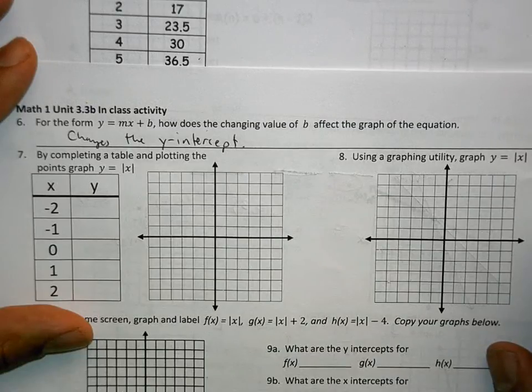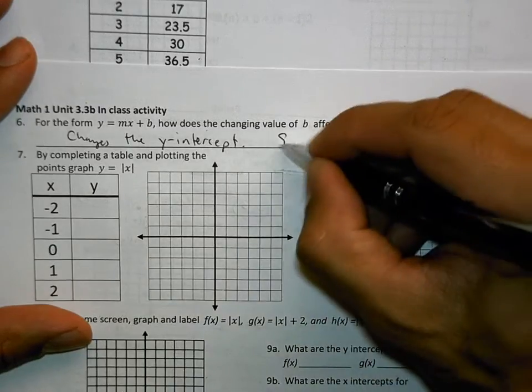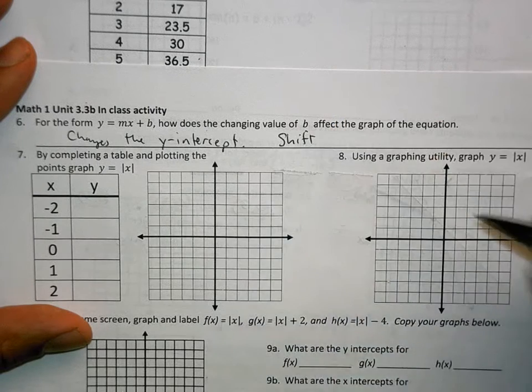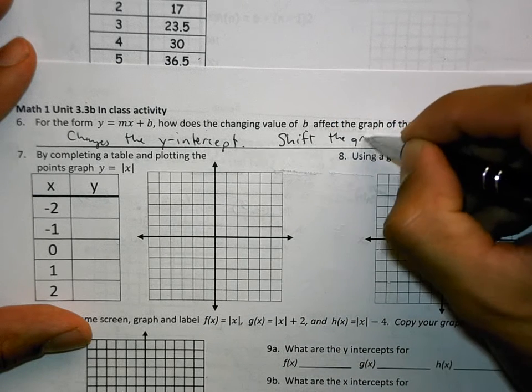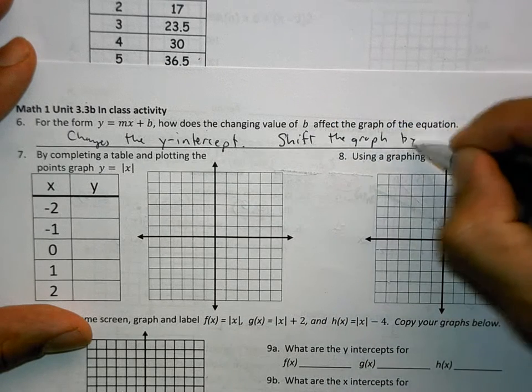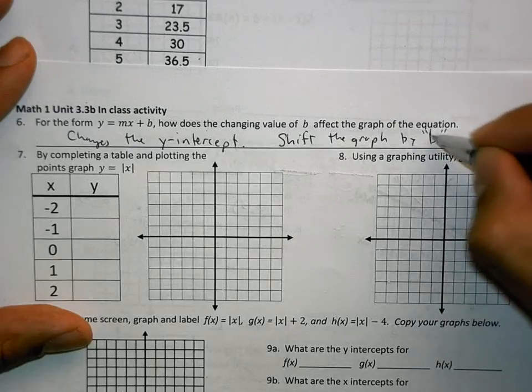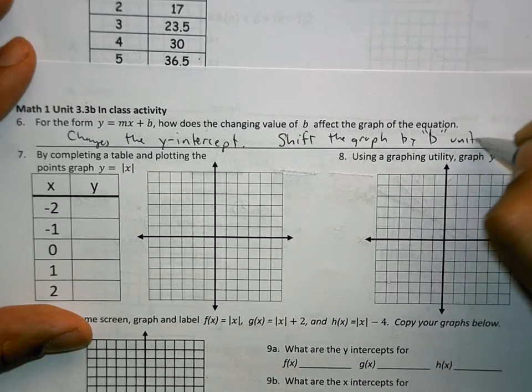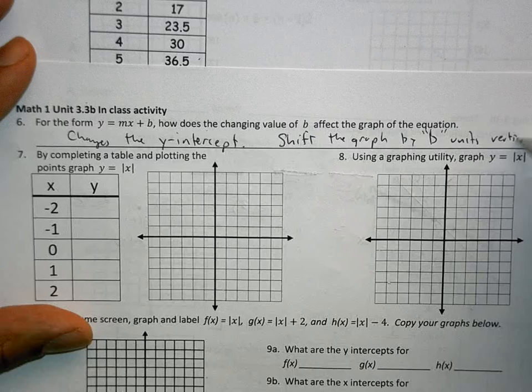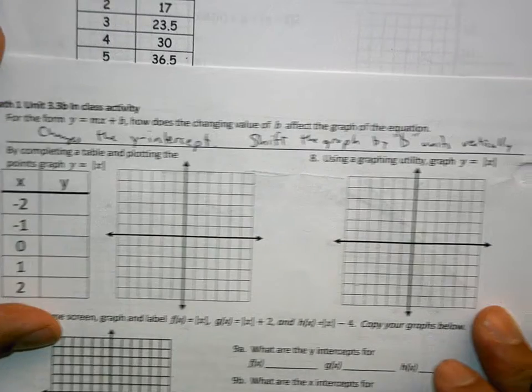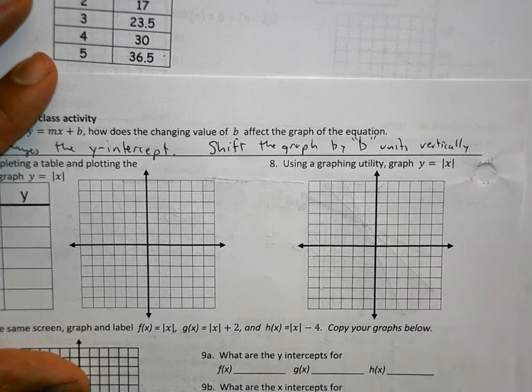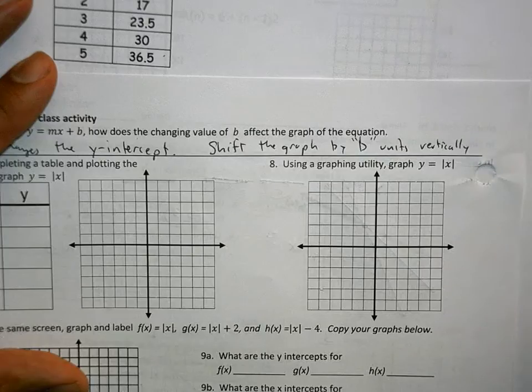It's going to shift. Let's write that down right now. It's going to shift the graph by b units vertically. Let's write that down. Shift the graph by b units vertically. I want to show you what I mean after you're done writing that down.